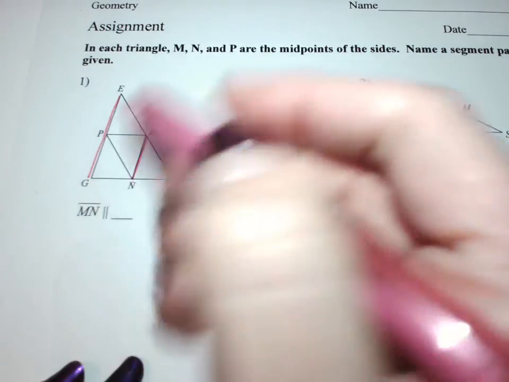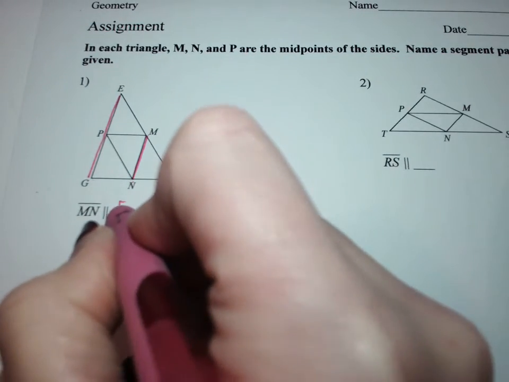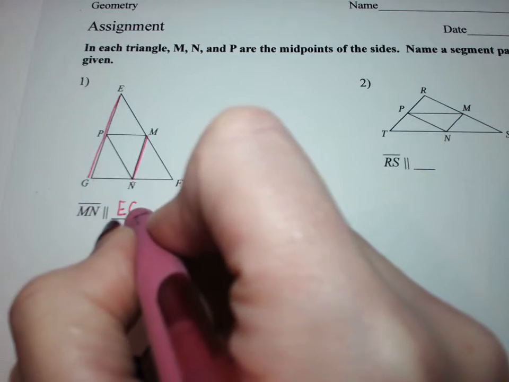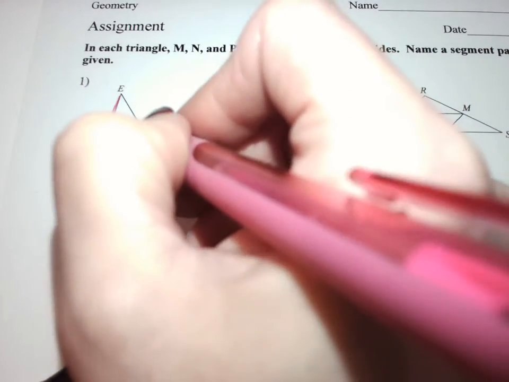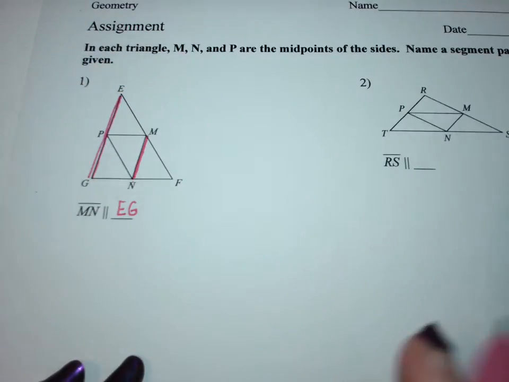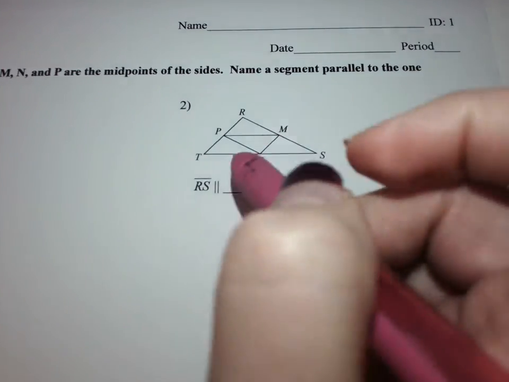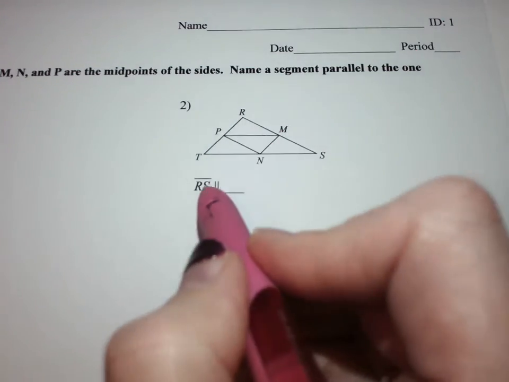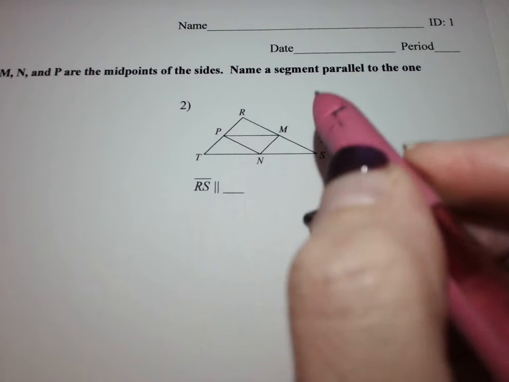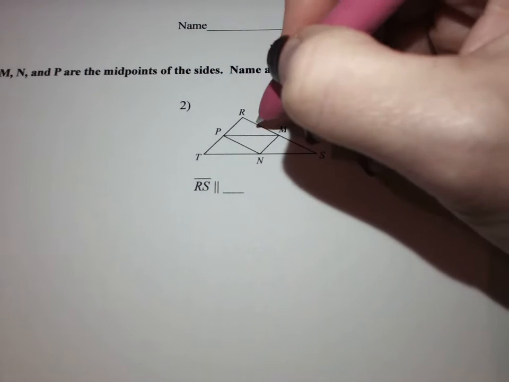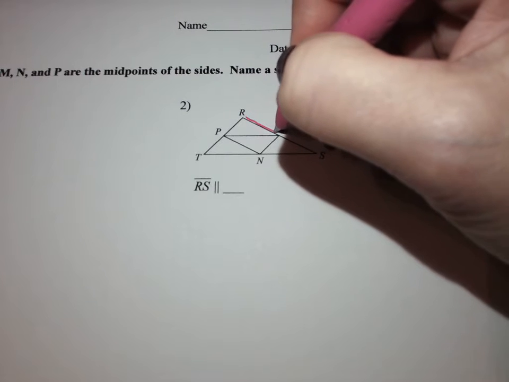So we know that this line here is parallel to E and G, line segment E and G. Okay, so we know that this segment here is half as long as this one right here. Okay, so if we go over to this example over here, we get that same exact result. We're going to look at R and S. So R and S, we're going to be talking about this line right here.